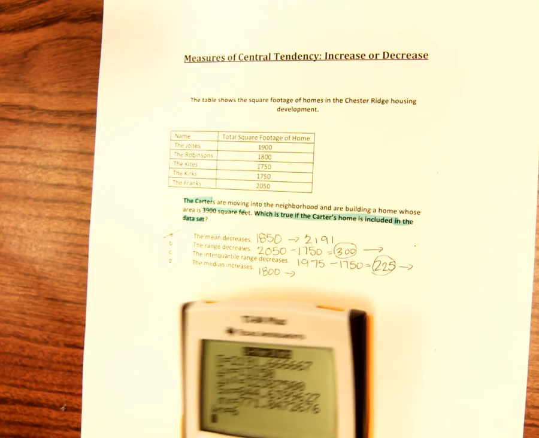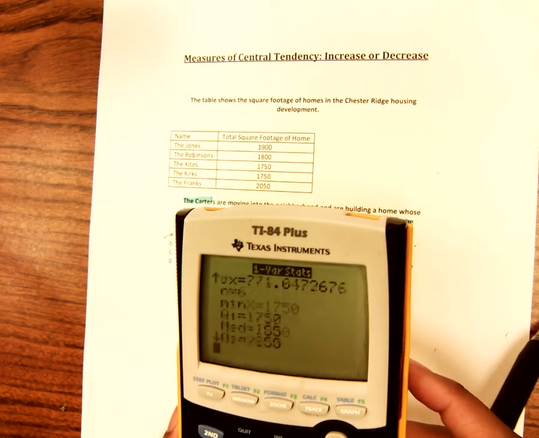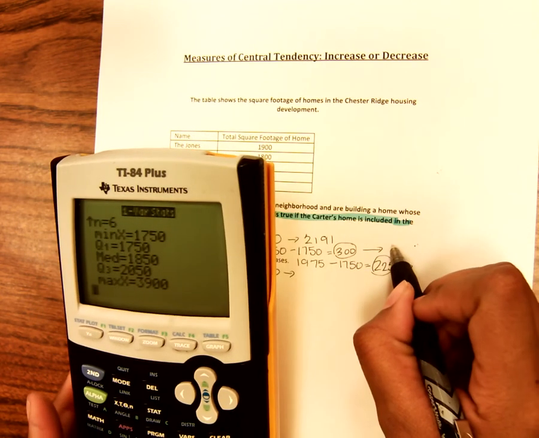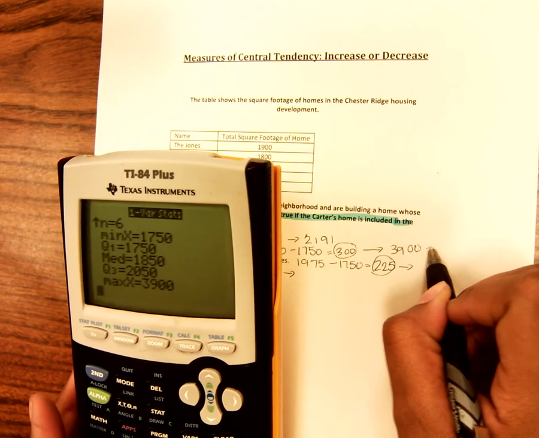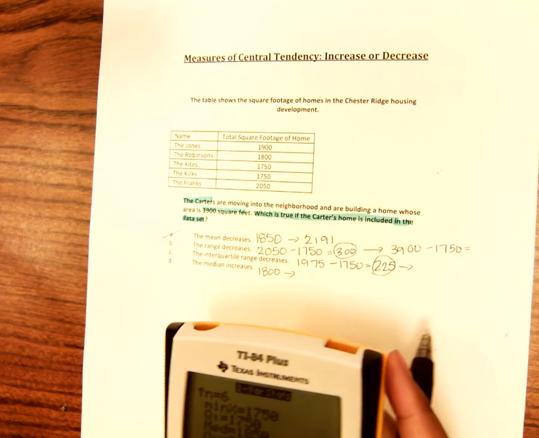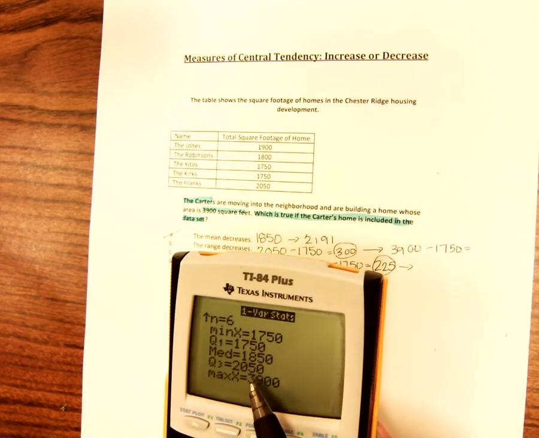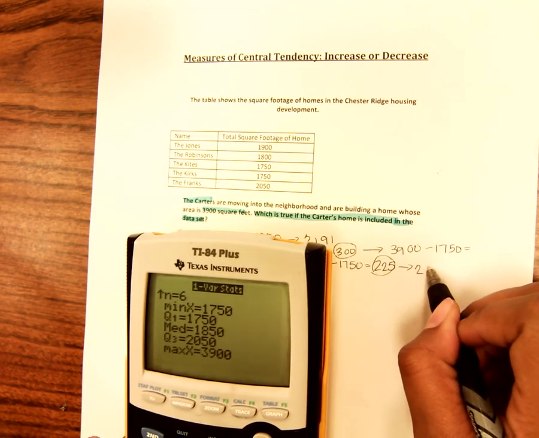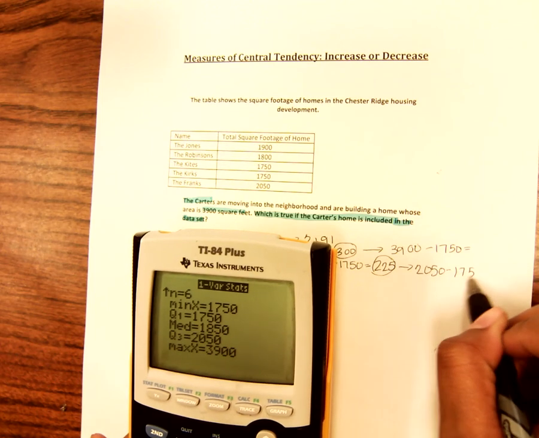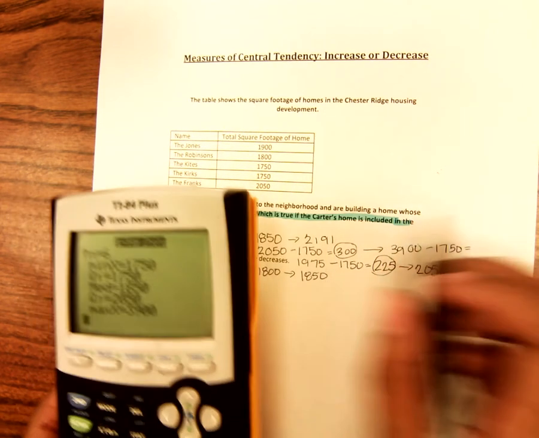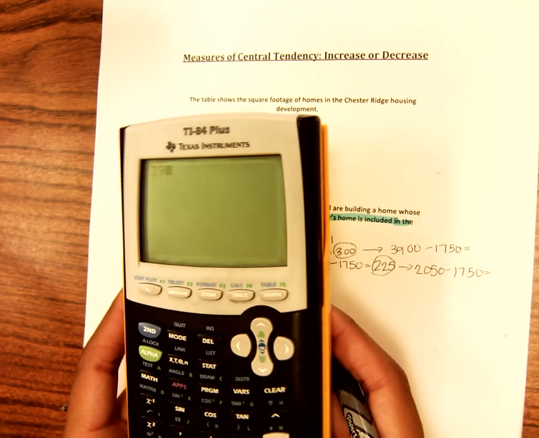For my range, remember to scroll down. And your range, remember that's your max, your highest number minus your lowest number. So I have 3,900 minus 1,750, and that equals a number. And I'm also going to find my interquartile range. That would be 2050 minus 1,750. And that equals a number. And my median, which is very easy to see, 1,850. So I'm going to write that down. I cannot forget I have some calculations to do.